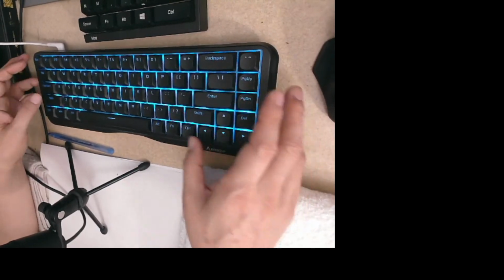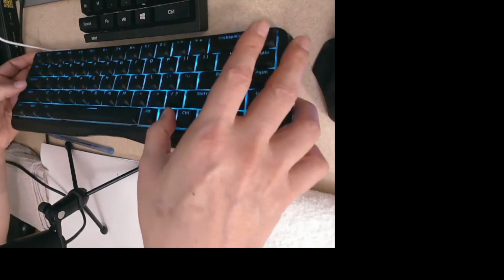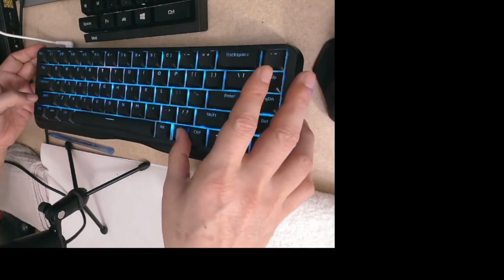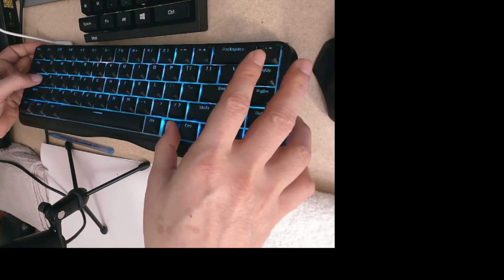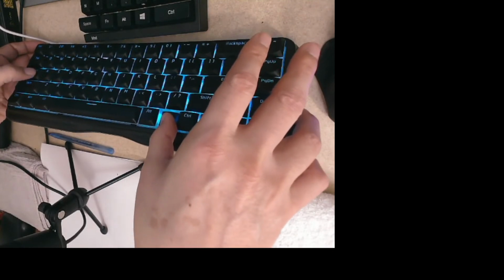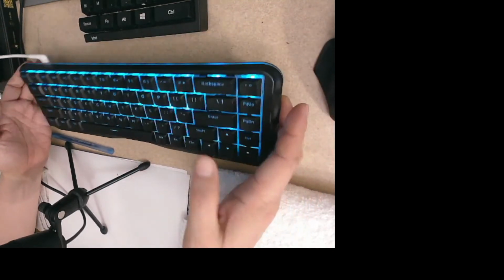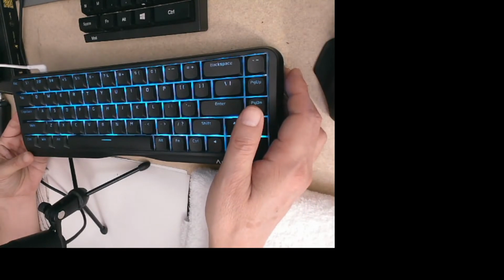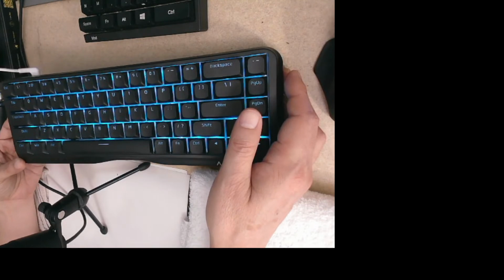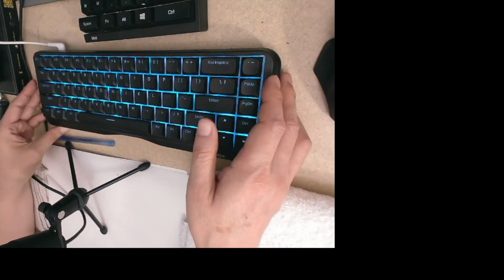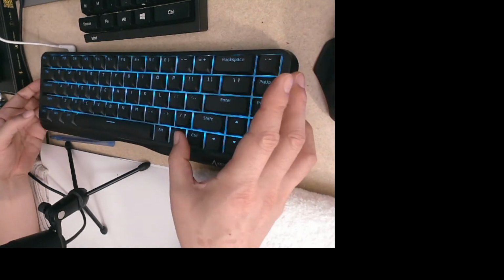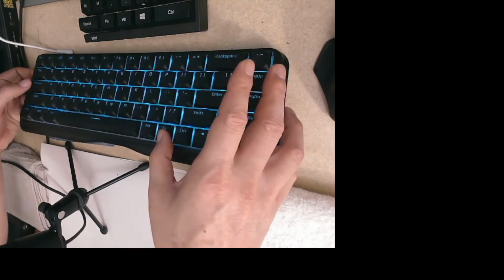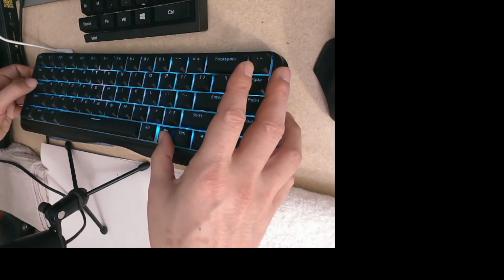Okay, but how do you get the side strip to... I can. Let's forget about it. Let's switch to 2.4 gigahertz, maybe there.